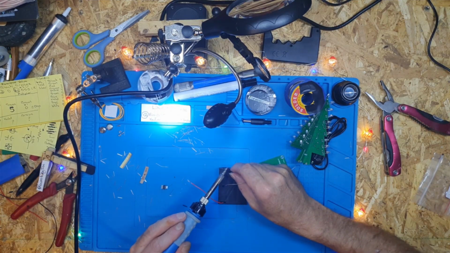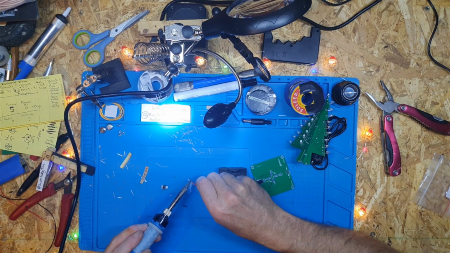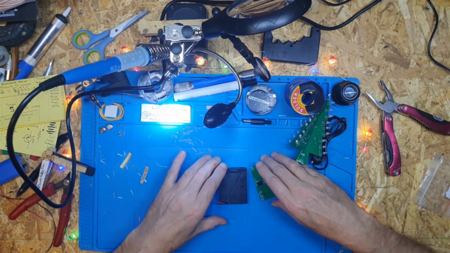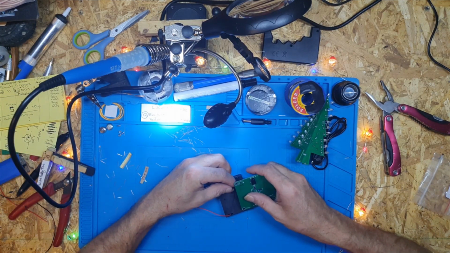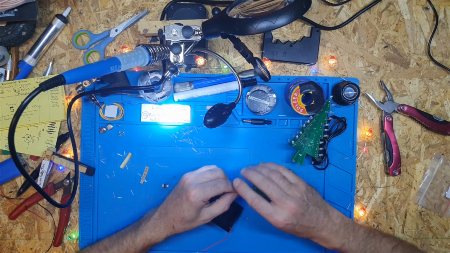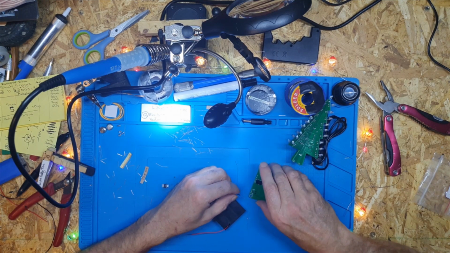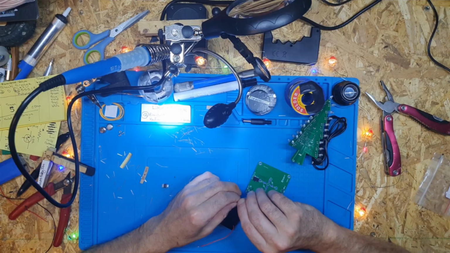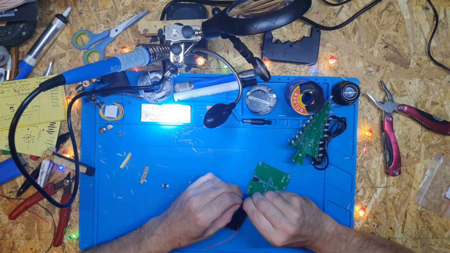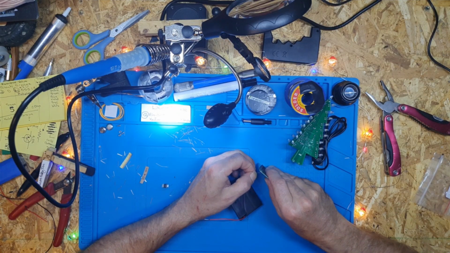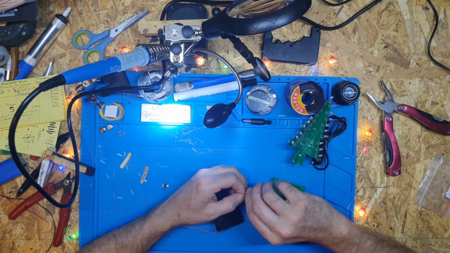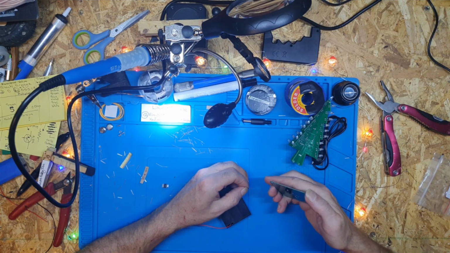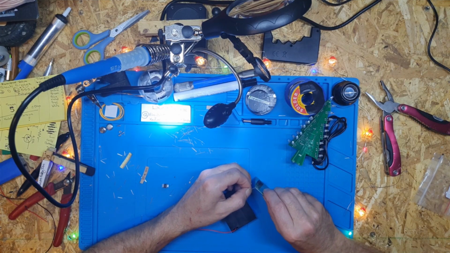I always tin my wires just to make sure. Oh, it didn't look like it tinned very well. That's fine. That'll get snipped off. Yeah, some of these cables, depending, might need to be fluxed first.